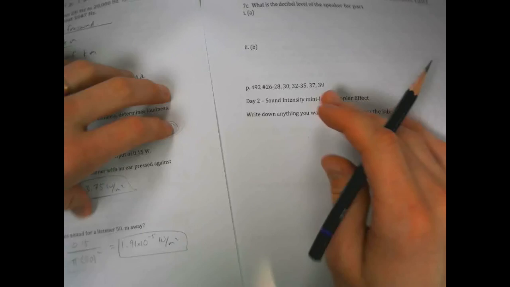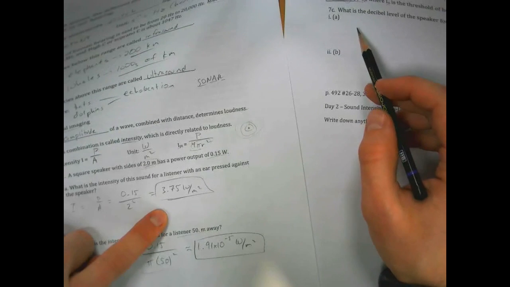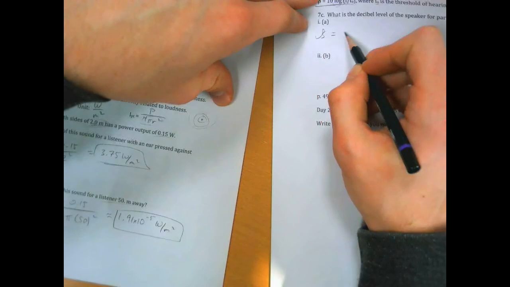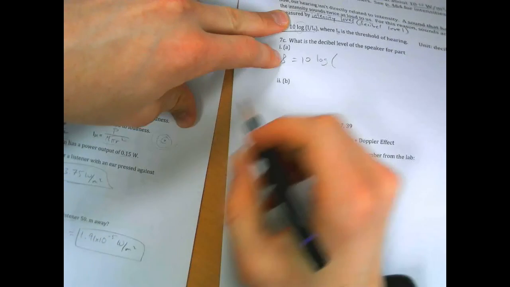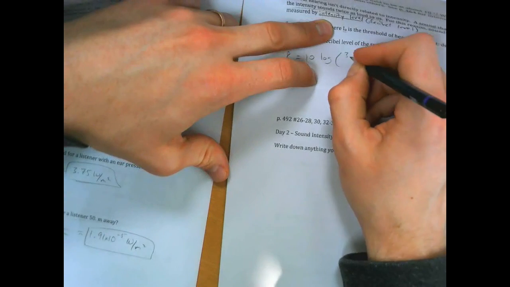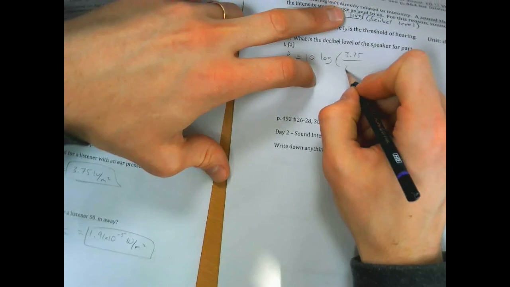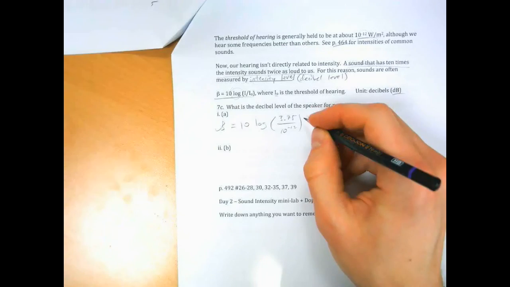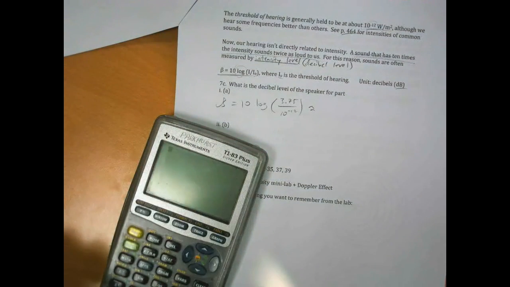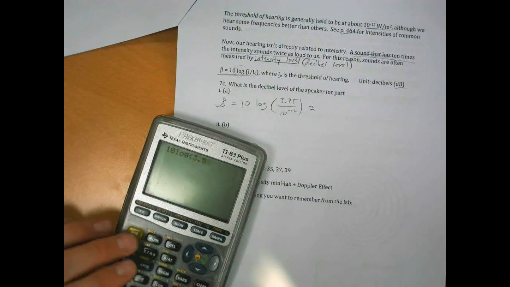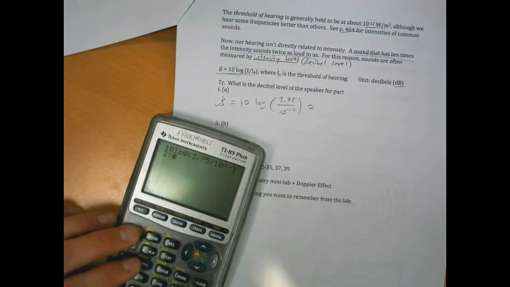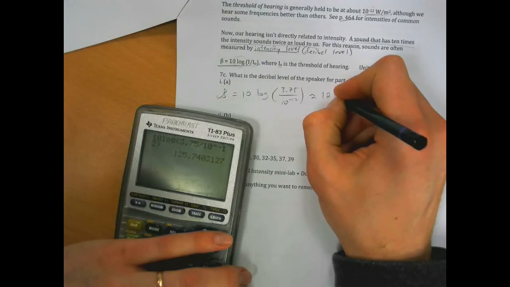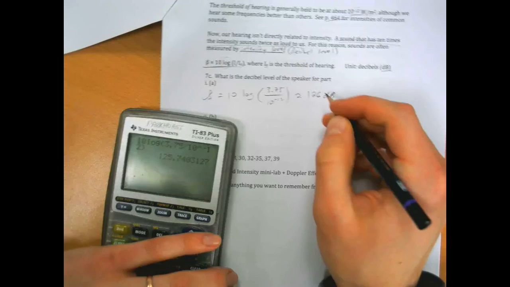So we can calculate decibel levels based on intensities. For the speaker in part A, the intensity level beta, this is the Greek letter beta, is going to be 10 times log of the intensity, which was 3.75 watts per meter squared, over I naught, which is 10 to the minus 12th. We can plug that into our calculator. So that's about 126 decibels.